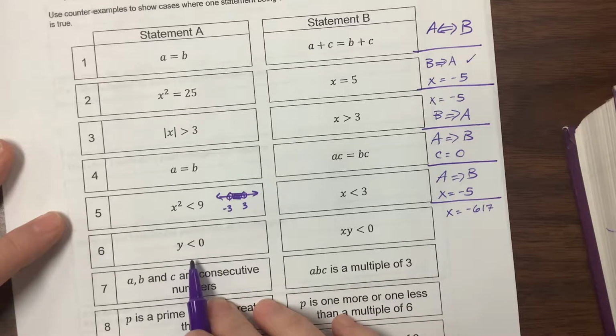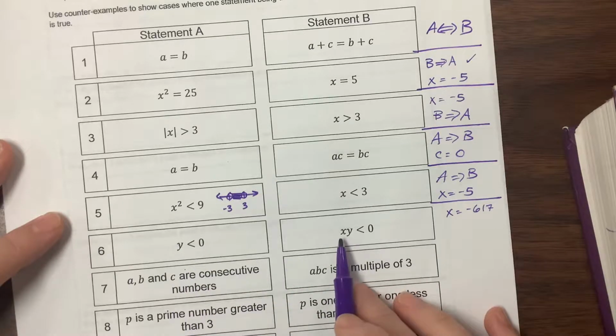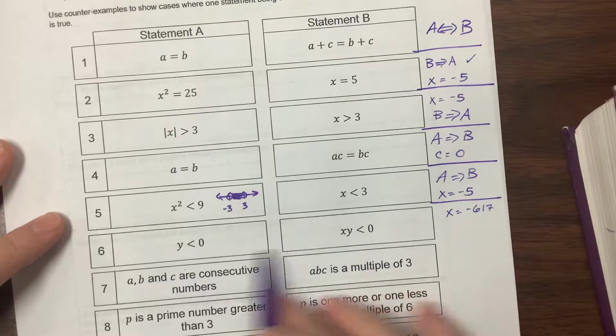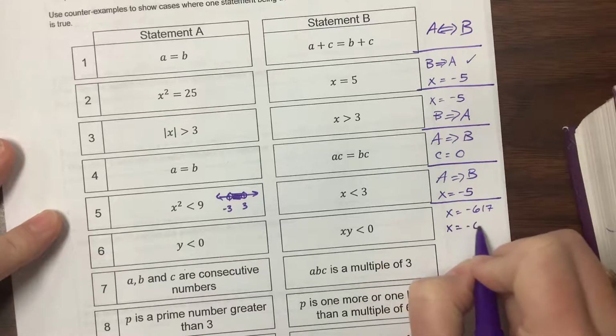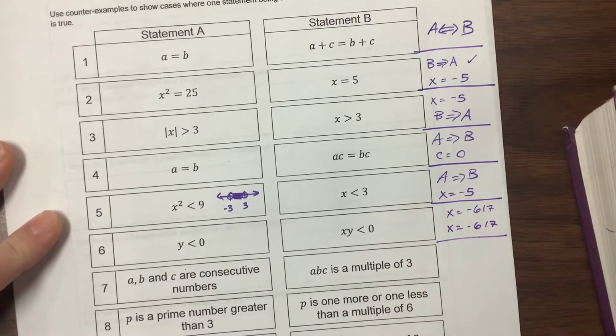Going the other direction, if my x is the negative number and my y is the positive number, then this would not be true. So this is a counterexample for both of them, for both directions.